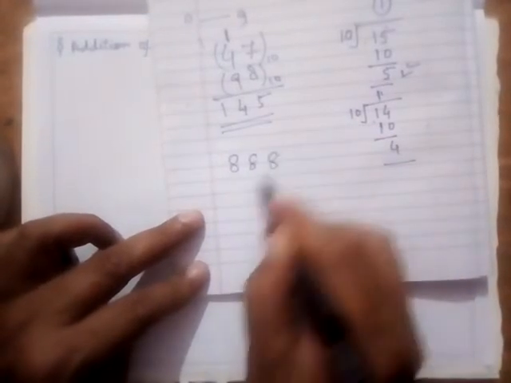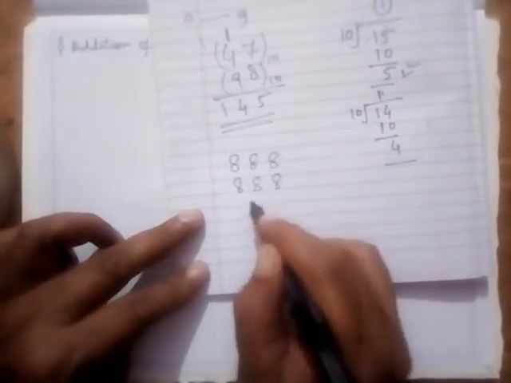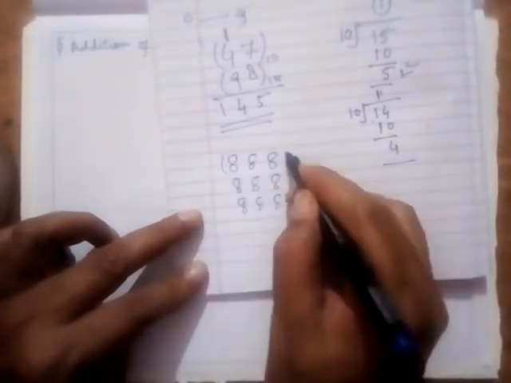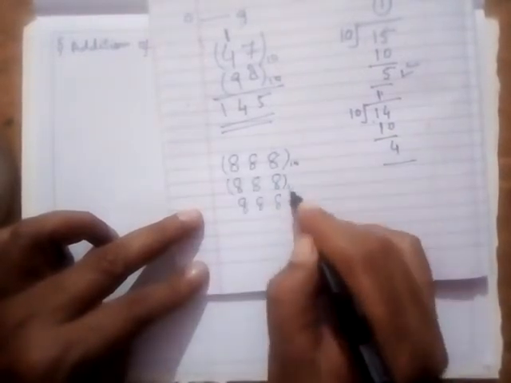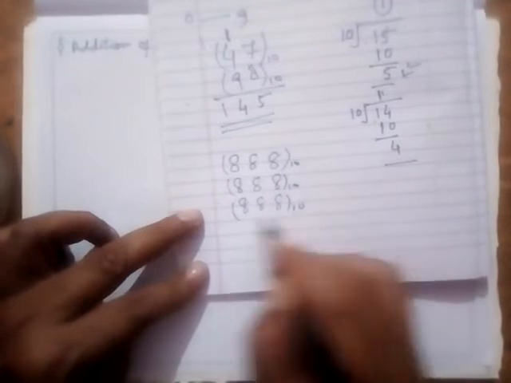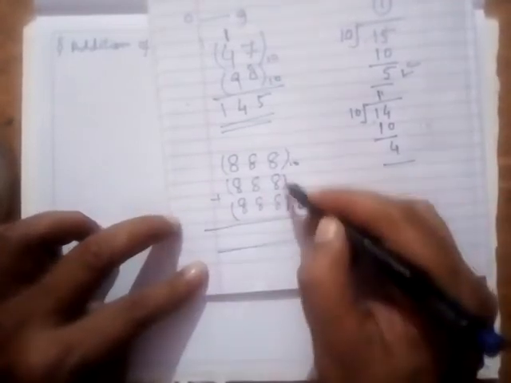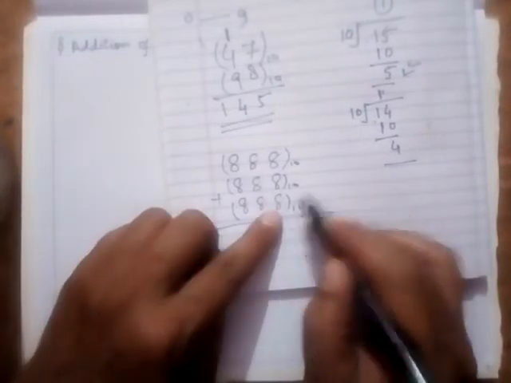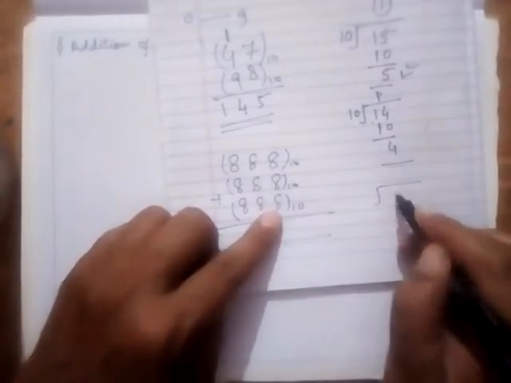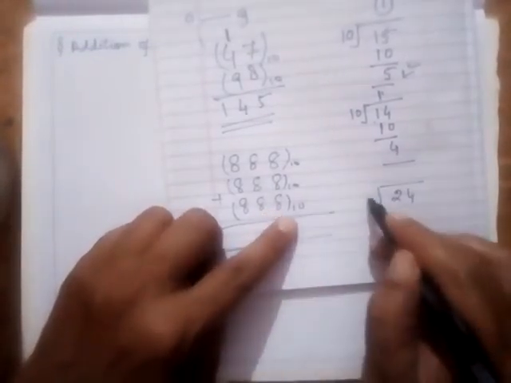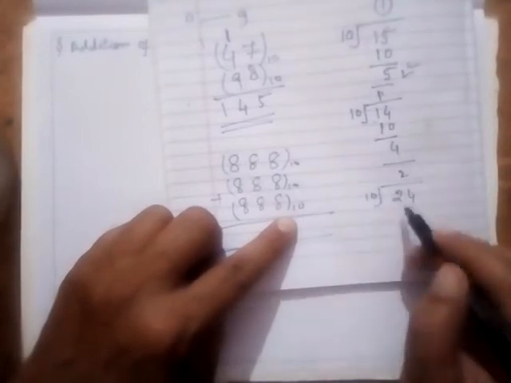Suppose I take another number, 888, and another number, 888, for simplicity, of course with base 10, and this is also base 10. Suppose I say add these numbers. How do we add? 8 plus 8 plus 8 is 24. 24 is more than 9. I divide this 24 by the base of the number, 10. 10 twos are 20 and remainder is 4.